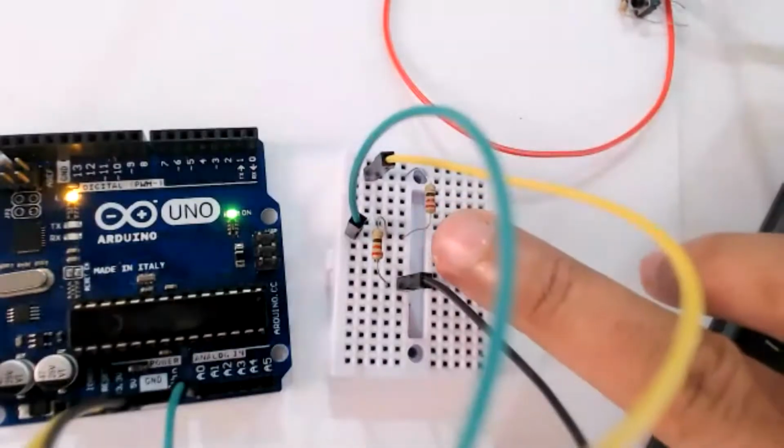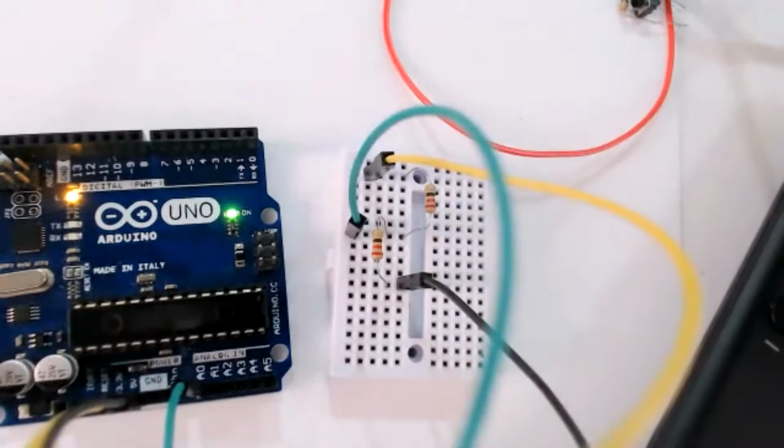These two resistors are equal resistors. Therefore, the voltage is also equally divided. Therefore, the voltage at the middle is half of the supply voltage.